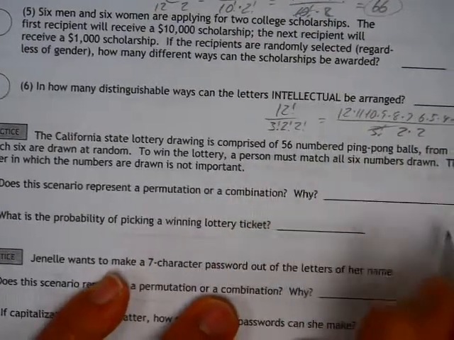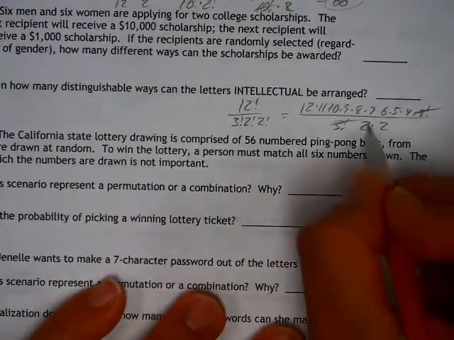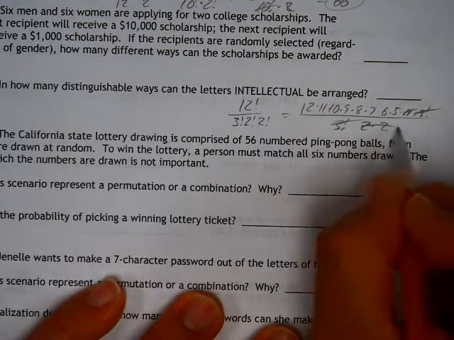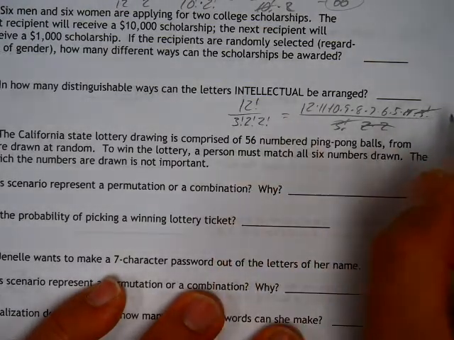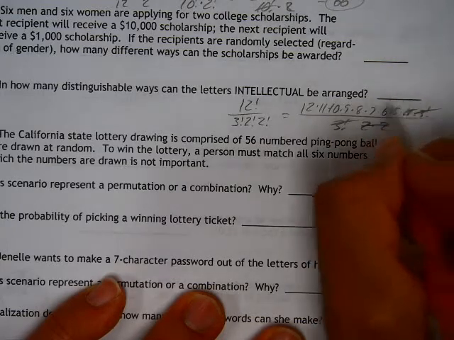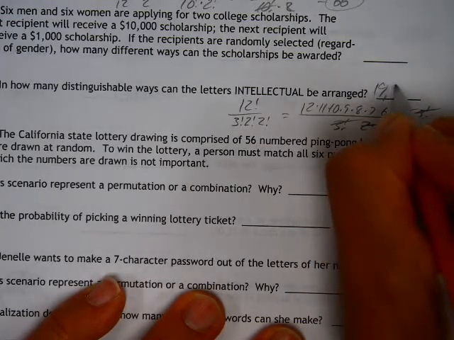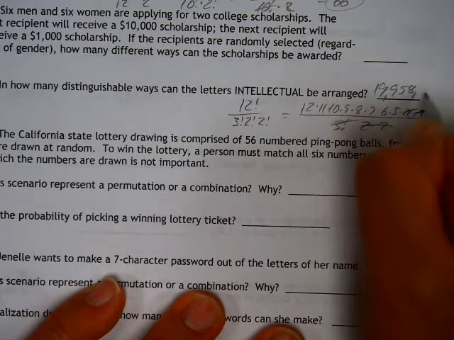And you barely have space enough to do anything here. There's the 2's that are gone, and you cancel them with a 4. So basically, it's 12 times everything down to 5. Gives you a big number. It's 19,958,400, without a calculator. Just kidding.